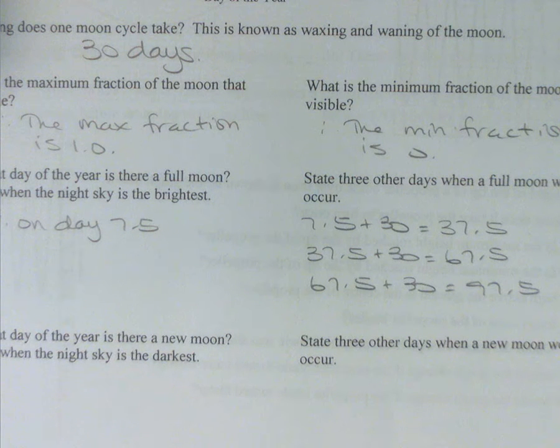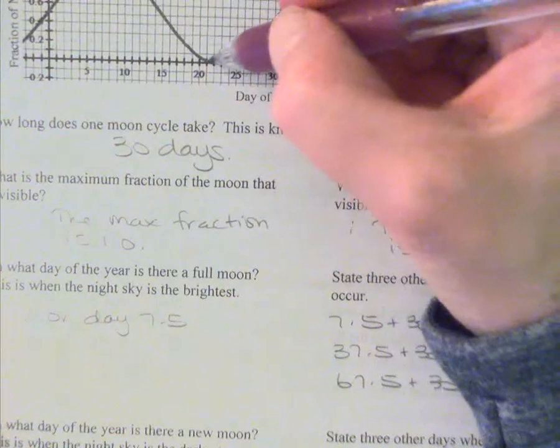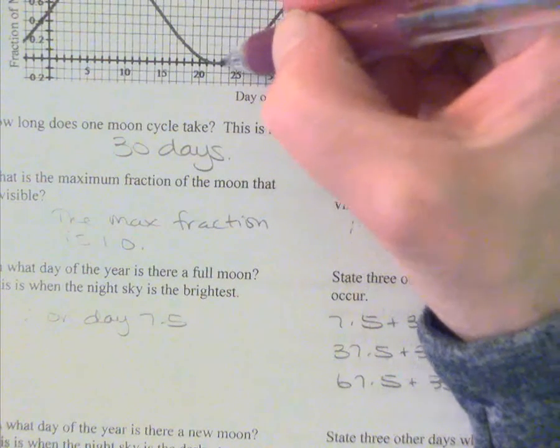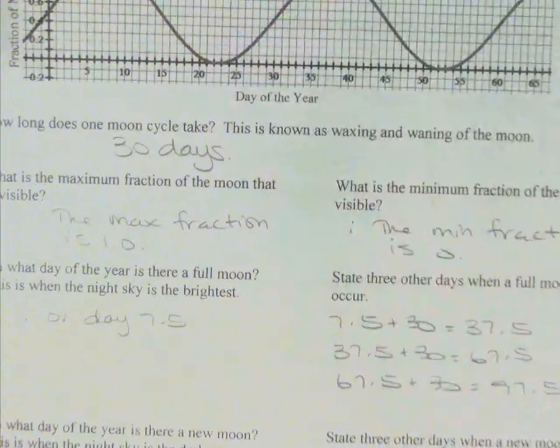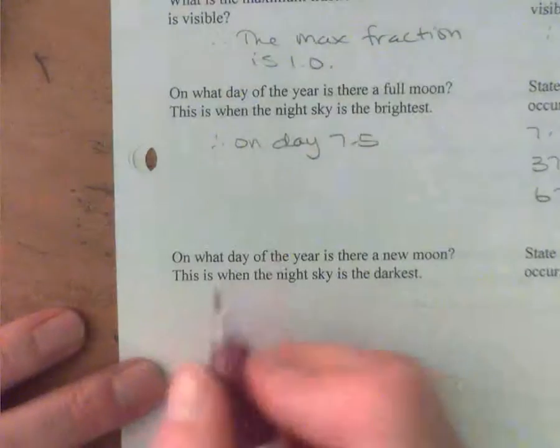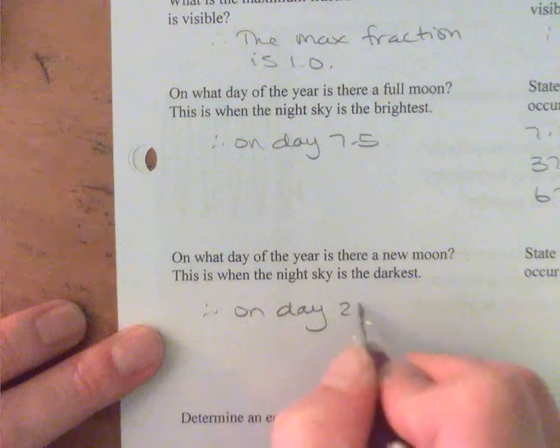Next question is on when is the new moon. This is when the sky is the darkest. So if I look, there's day 20, 21, 22, 25. It would be right there at the bottom at day 22.5. So I would say, therefore, on day 22.5.